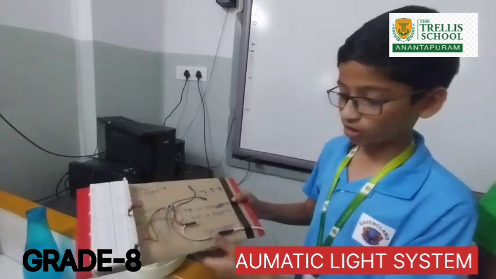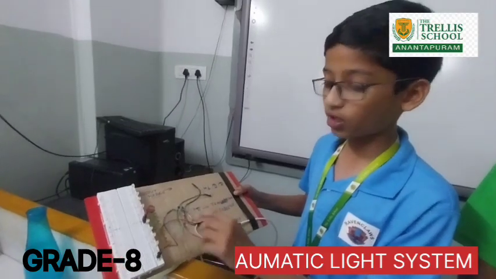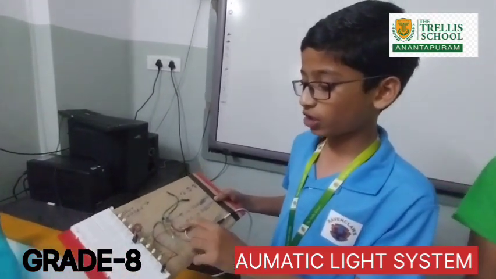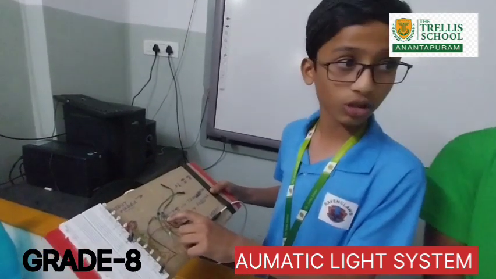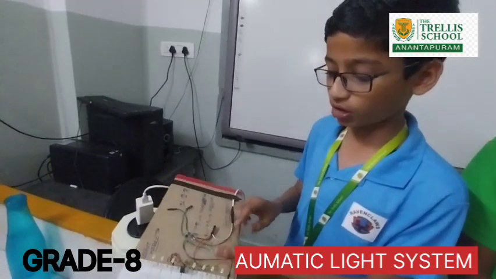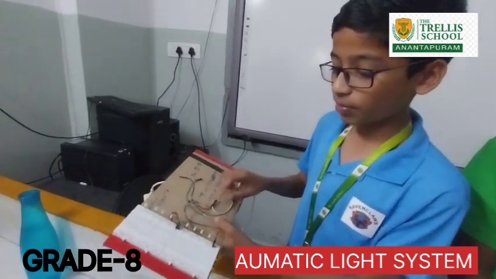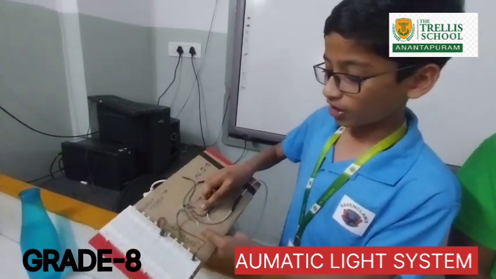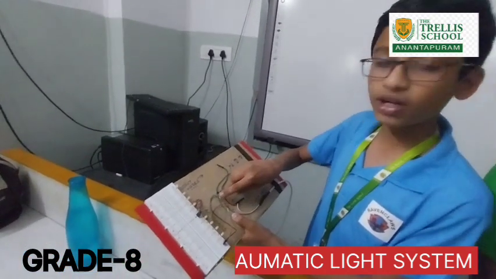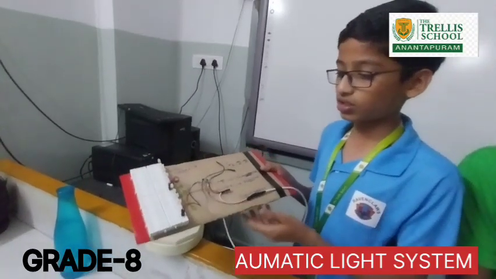And let's see the input. Connect the input positive wire to resistor 1, and connect the input negative wire to the transistor 1 third terminal. And let's see the output. Connect the positive wire to resistor 1 and the negative wire to the transistor 1 first terminal, and our circuit is ready.